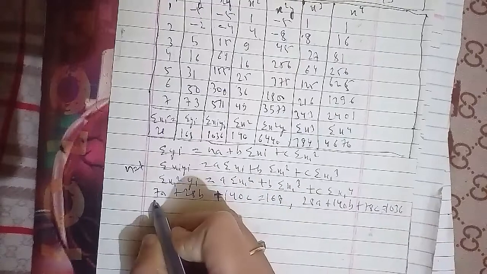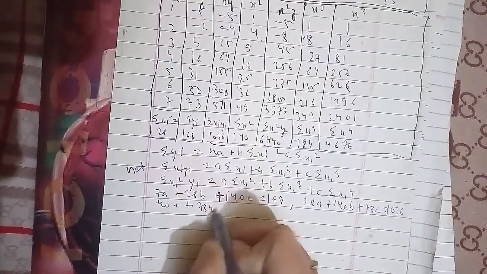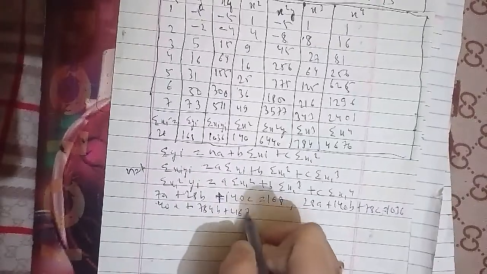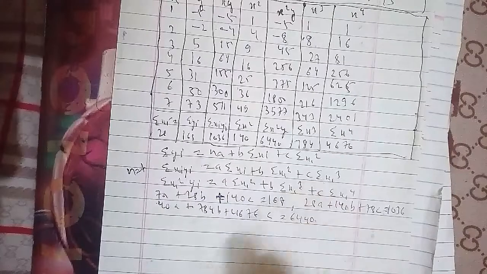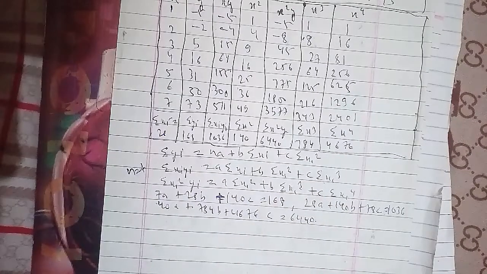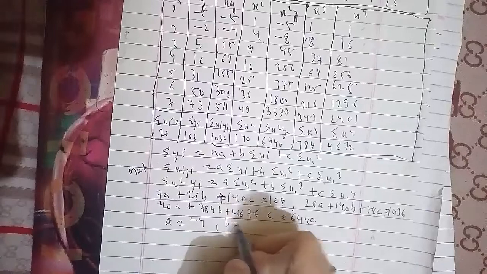Another we have is 140a plus 784b plus 4676c equals to 6440. There are three unknowns and three equations. Solving the above equations for a, b, c we get a equals to -4, b equals to -3, and c is equal to 2.